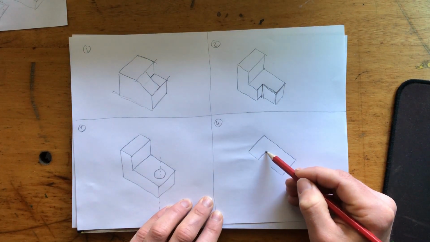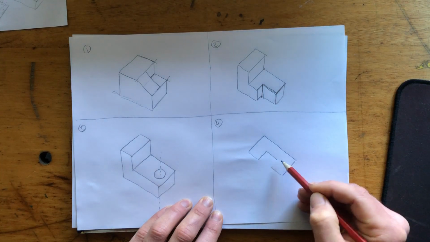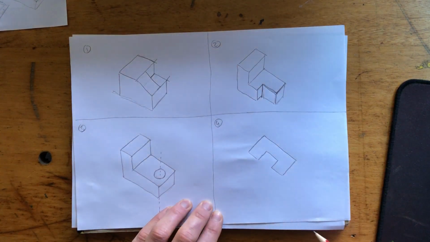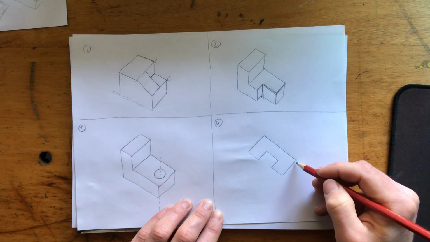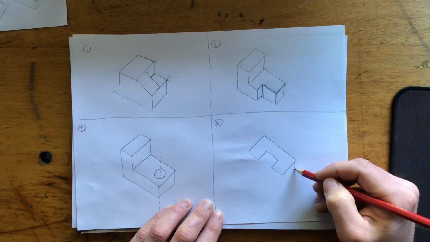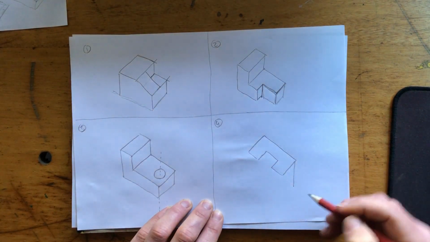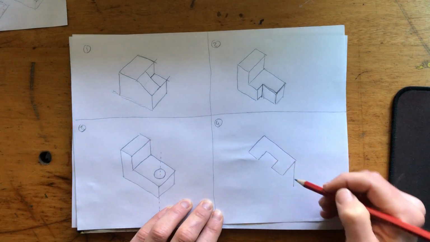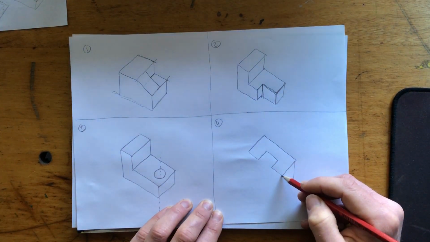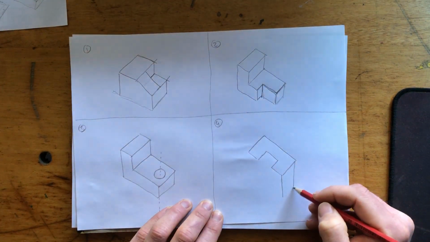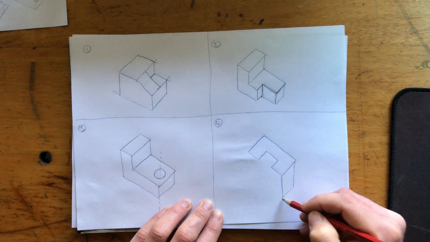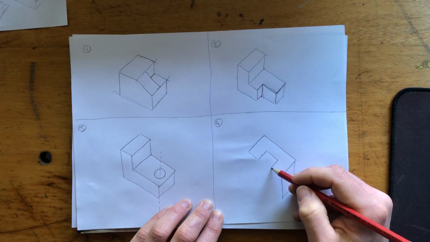And then we'll do the cutout here. Okay. Now the next piece comes down from here. And this piece is also done a little bit narrower than the original, but that's okay. That lines up like that.